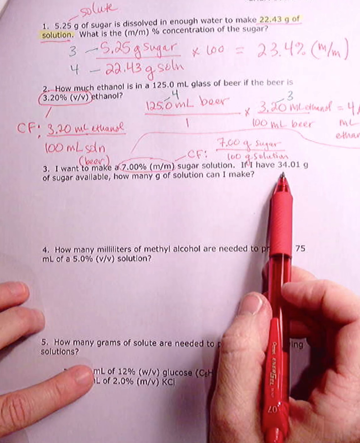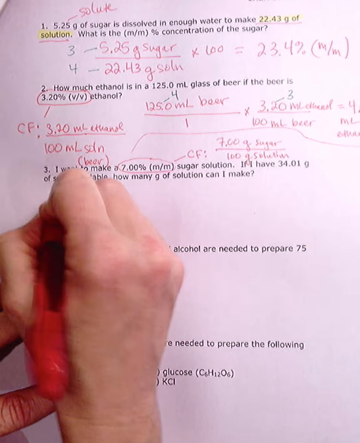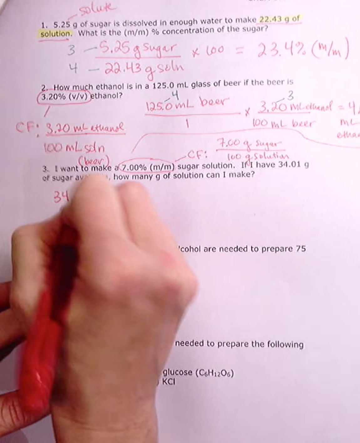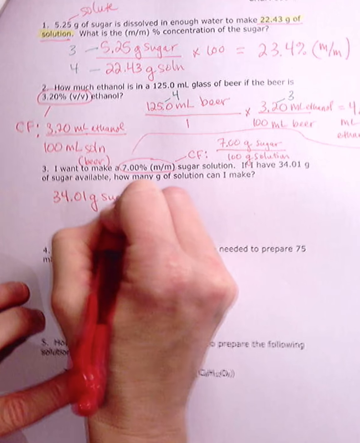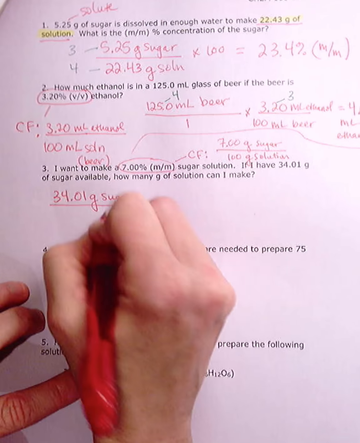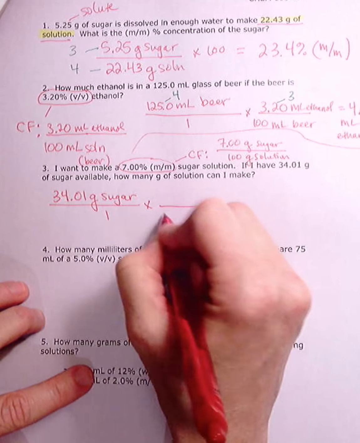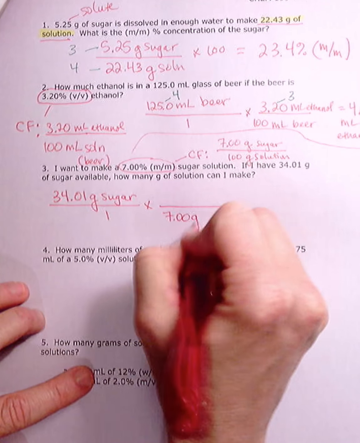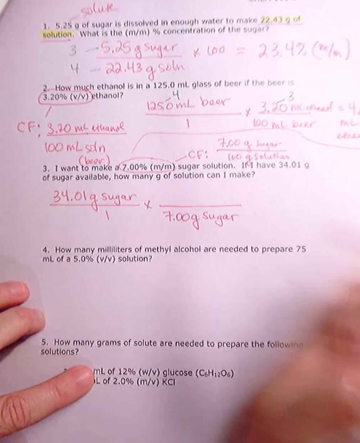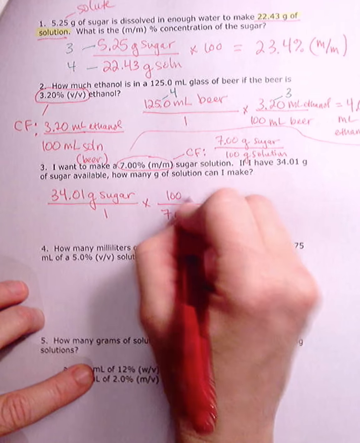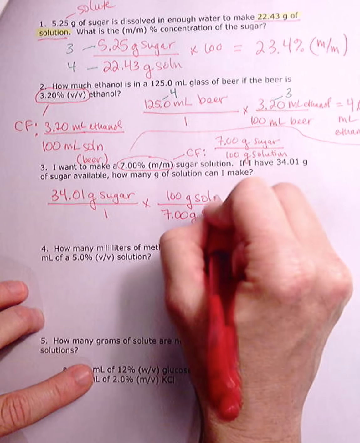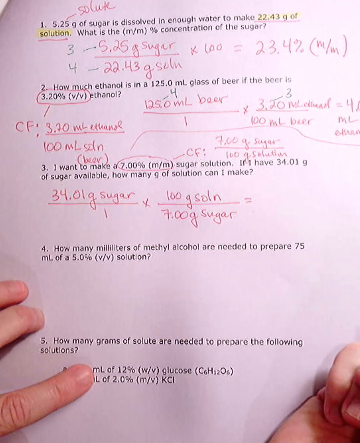Then I find my starting quantity, and I'll end up writing 34.01 grams of sugar over 1, 7.00 grams of sugar will be on the bottom, and 100 grams of solution will be on the top.